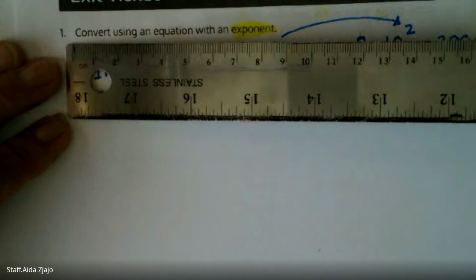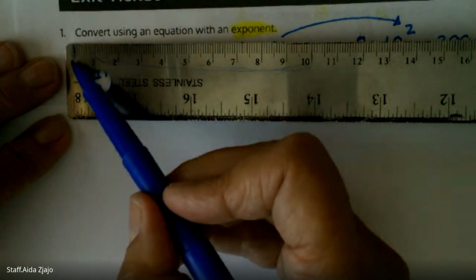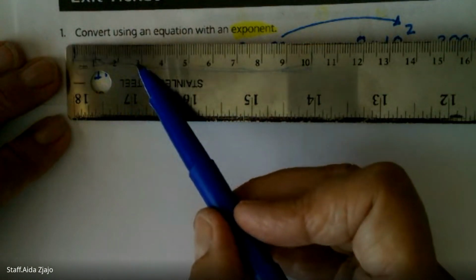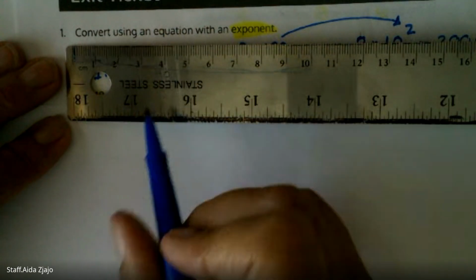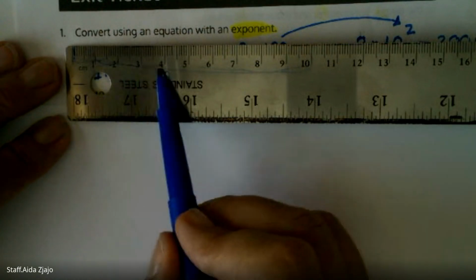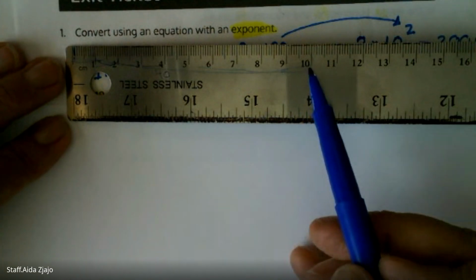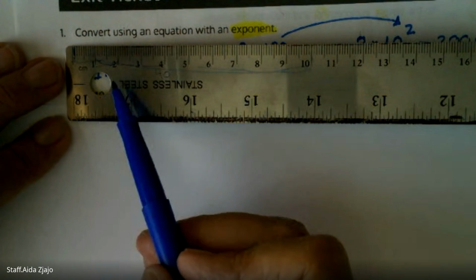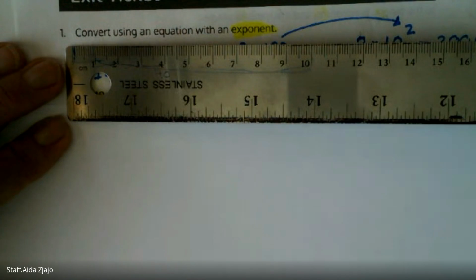These are the little millimeters. So I have 10, 20, 30, 40 millimeters. So I have here 4 centimeters or 40 millimeters. That is not even 1 decimeter. So if you have 40 millimeters, you don't have the whole meter.